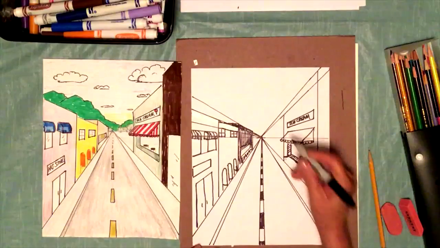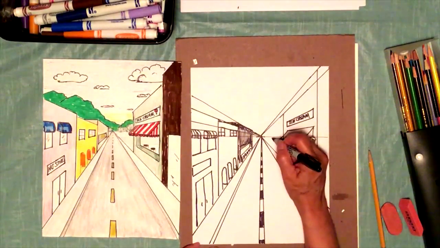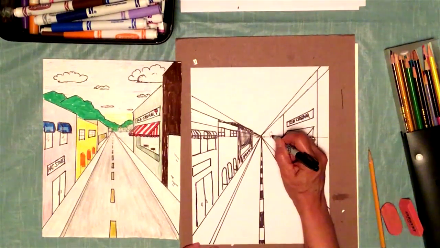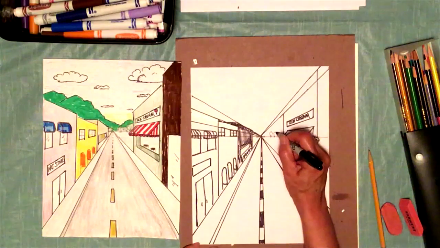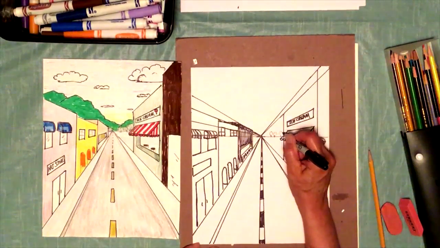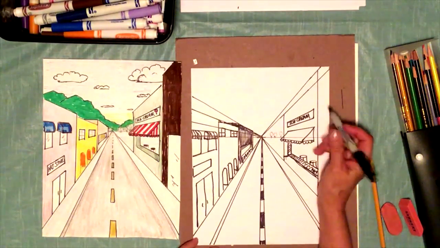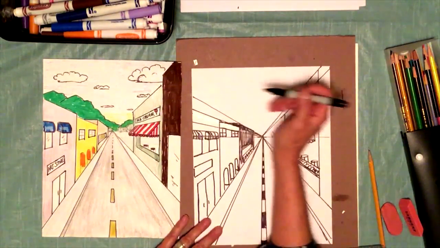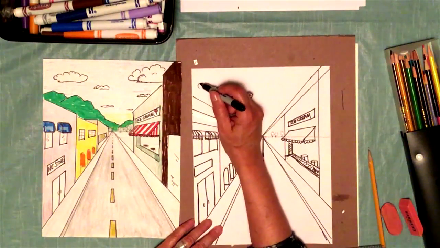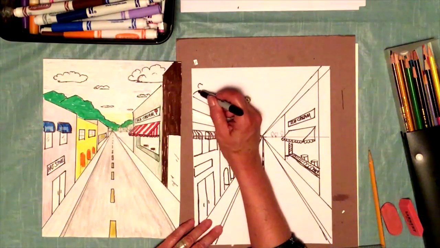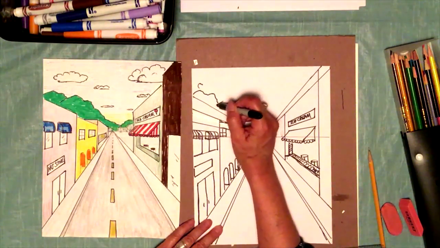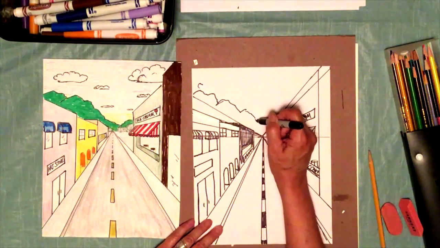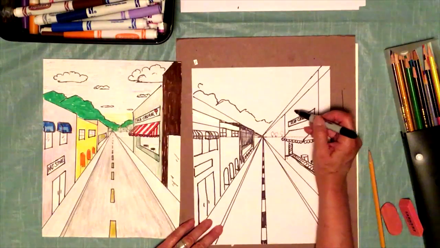And as if this was a park, I did some trees. I did some mountains. Oh, wait a minute, mountains. This looks like it's in Colorado or somewhere.